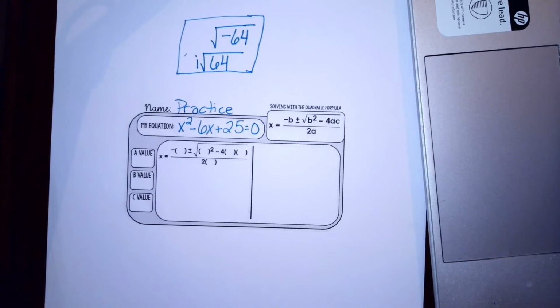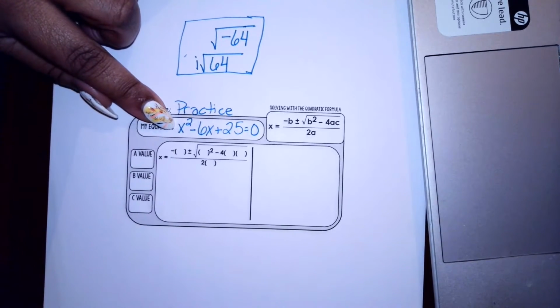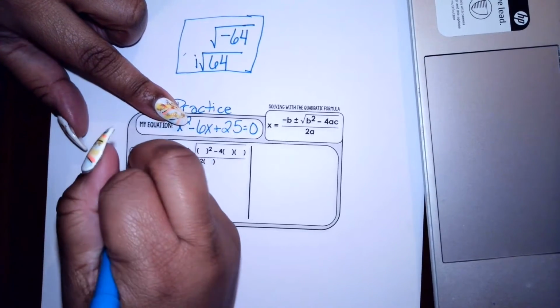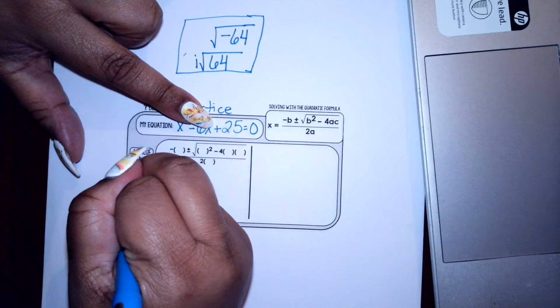You can either print it off like I did, or use the fillable version through Google Slides. The first thing we need to do is find our A, B, and C values. We have 1 for A, -6 for B, and 25 for C.